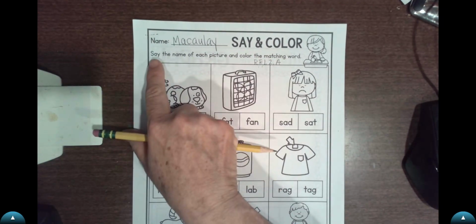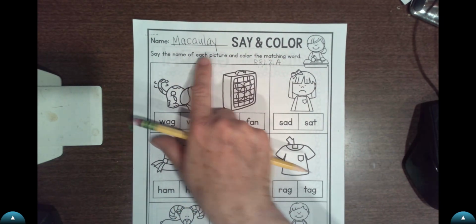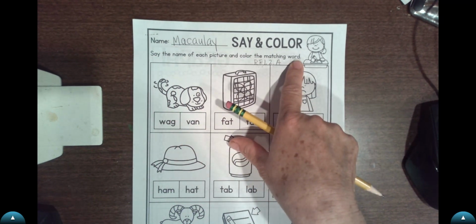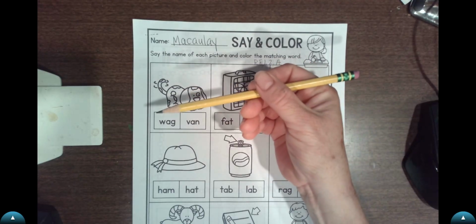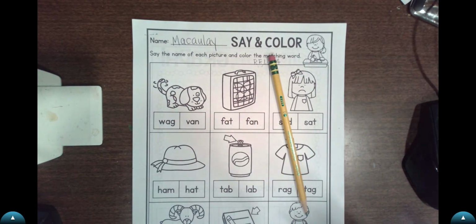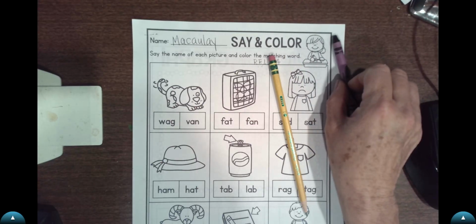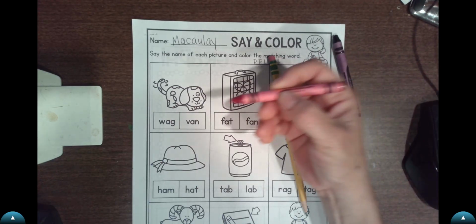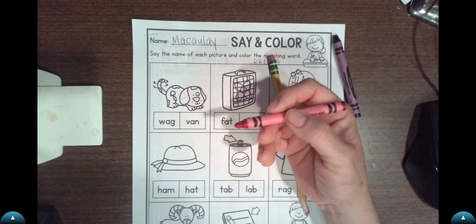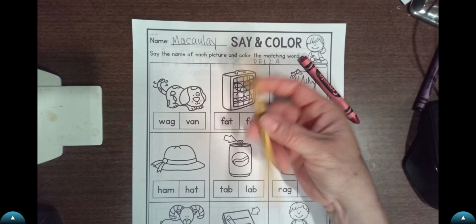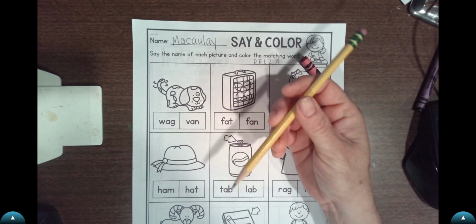Okay, so let's look at the directions. It says, say the name of each picture and color the matching word. So you can color it with your pencil or you can color it with a crayon. You can pick any color you want, okay, if you're going to do a crayon. I'm going to pick this red, but you don't have to pick red. You can pick whatever color you like. And if you don't have a crayon, just do it with your pencil. Color it with your pencil, okay?